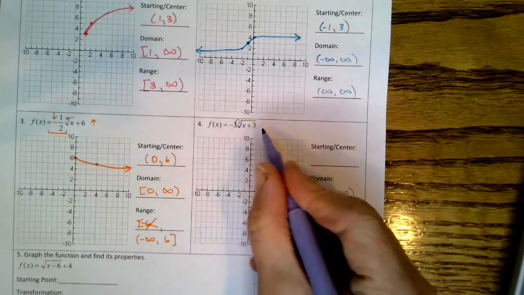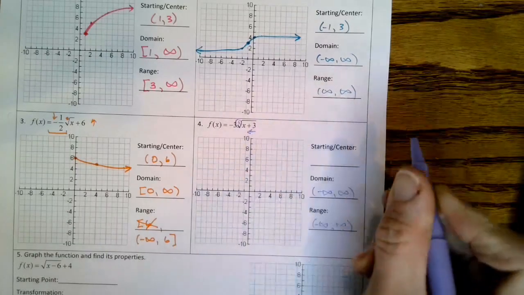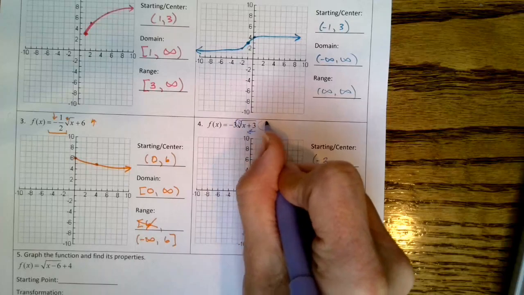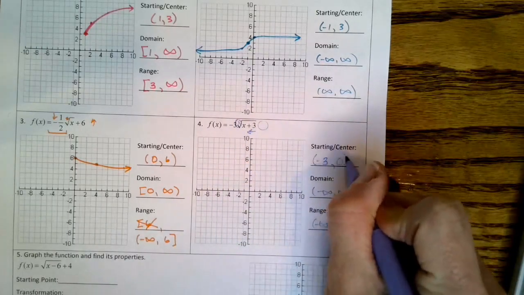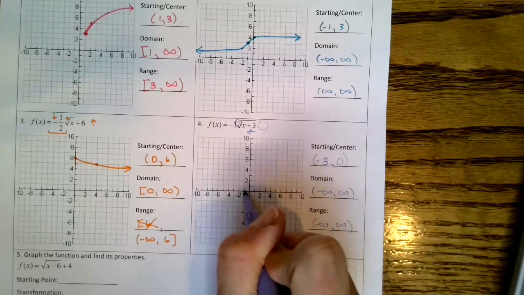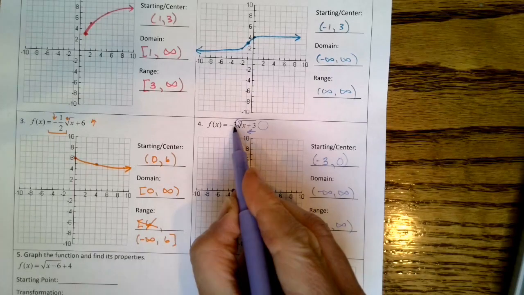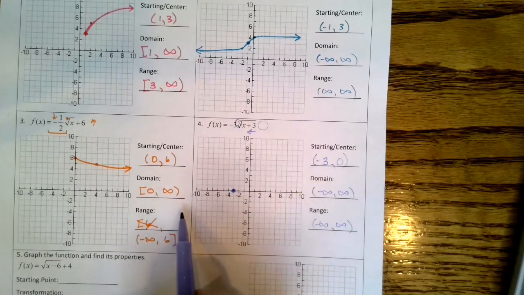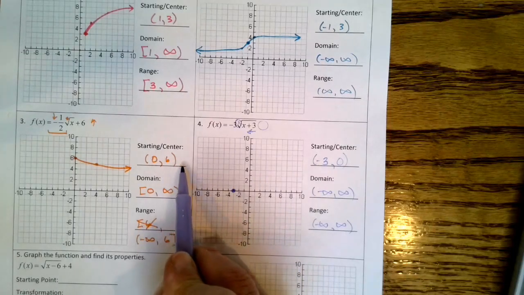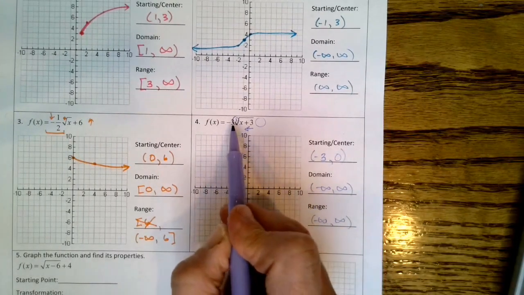My starting and center, I have a plus 3, which means I'm going to go back 3, and I don't have anything here, so that's going to stay at my origin. So when I talk about going back, 1, 2, 3, now we talk about this reflection. So instead of my graph going this way, instead it's going to come from here and go down. So that's what that reflection is going to do.